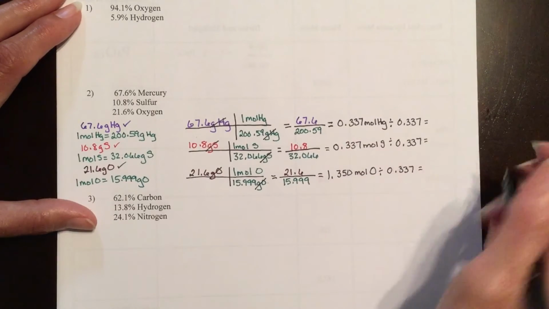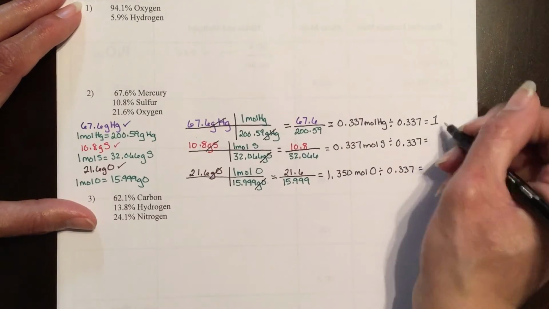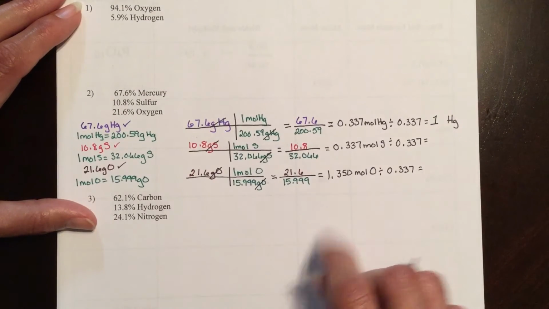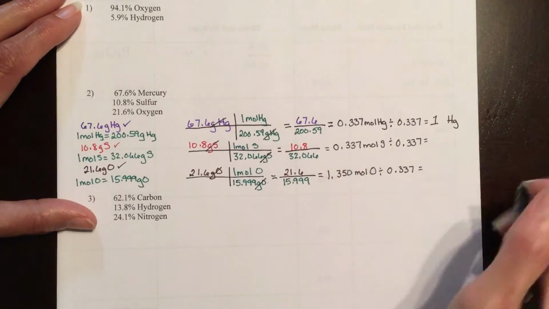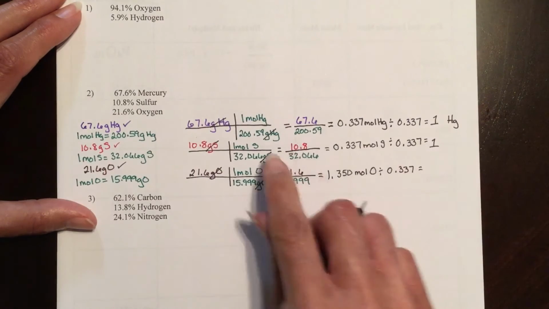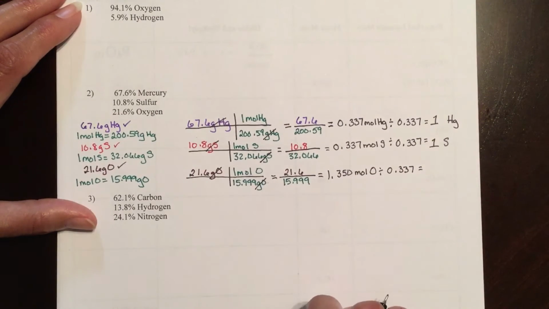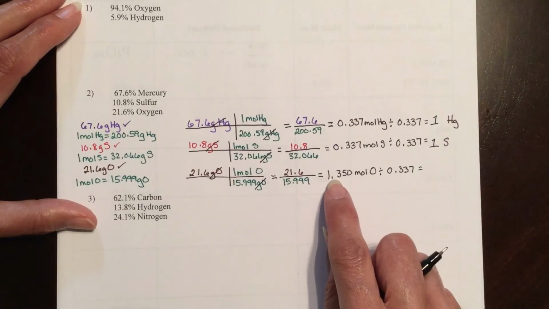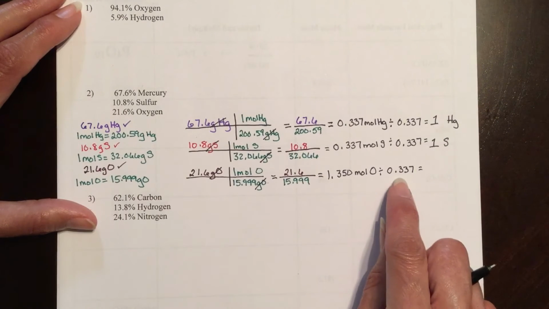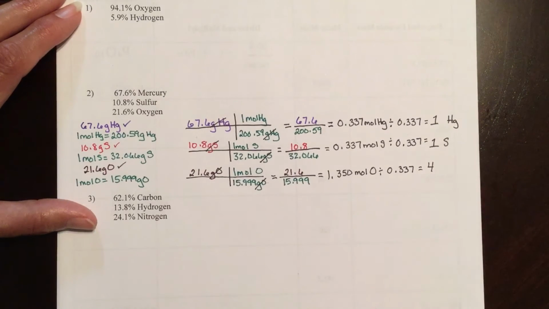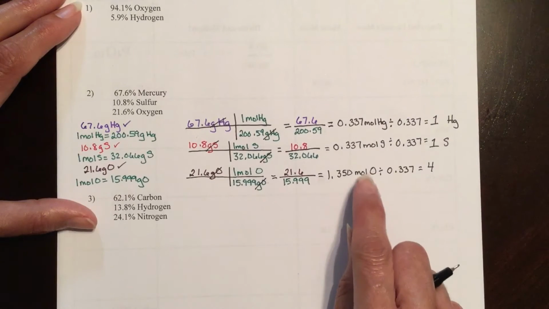So these two divided gives you 1, and that's 1 mercury. Divide these two numbers gives you 1, and that is a sulfur. And then if I divide 1.350 by 0.337, it comes out to approximately about 4. And this is going to be of oxygen.